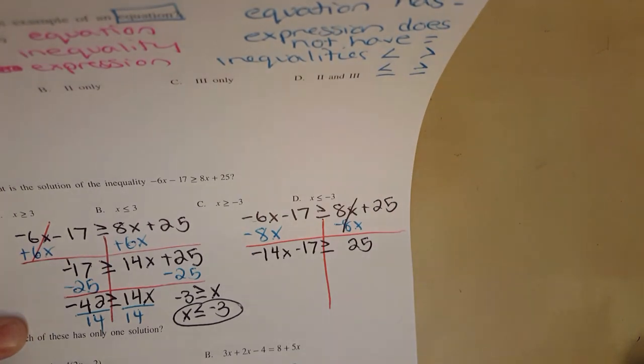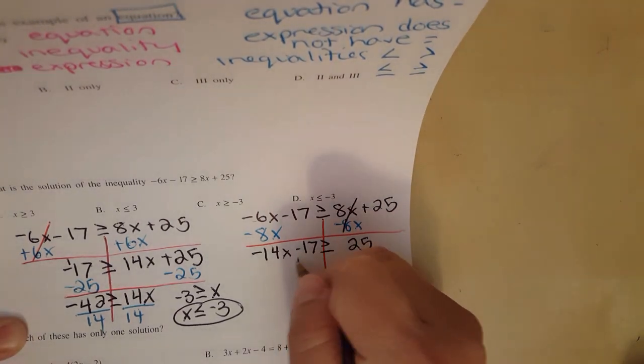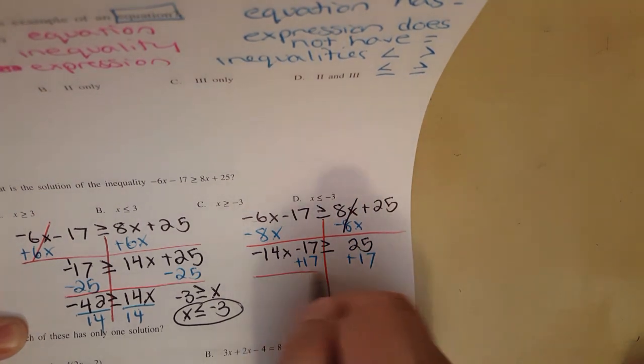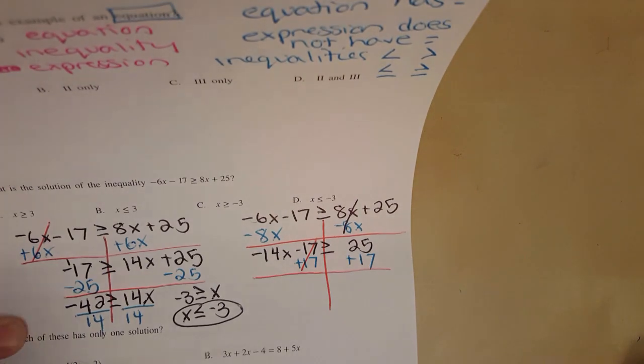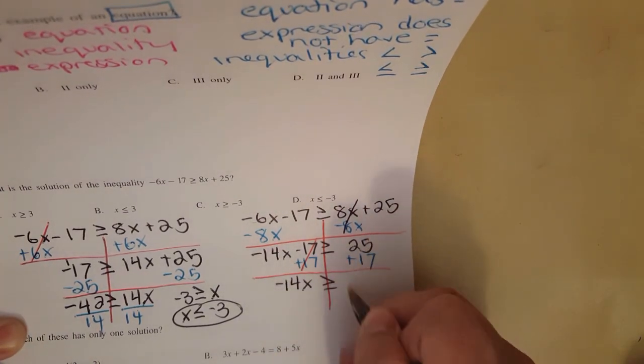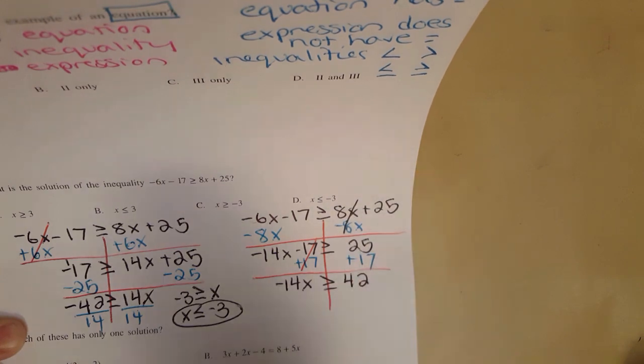Now I need to move the numbers to the other side, and I can do that by adding 17. Negative 17 plus 17 gives me 0. So I'm left with negative 14x is greater than or equal to 42.